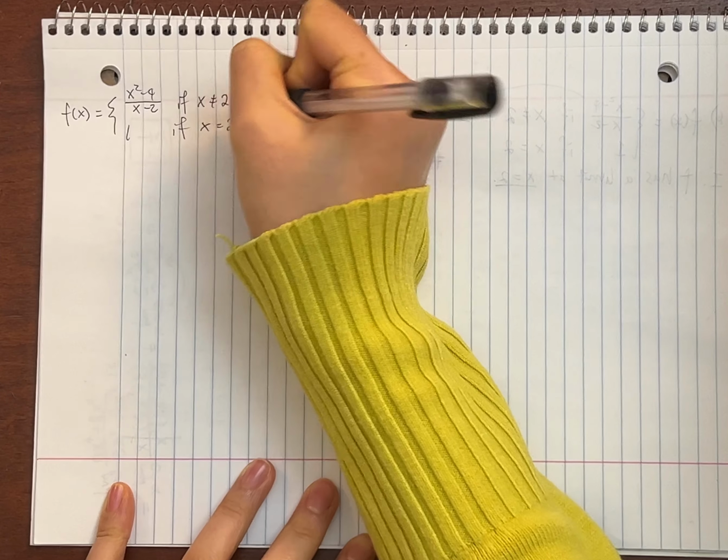Okay, so this is what we're given as a graph. The question says the graph of the piecewise linear function f is shown in the figure above. So this is the graph of f.